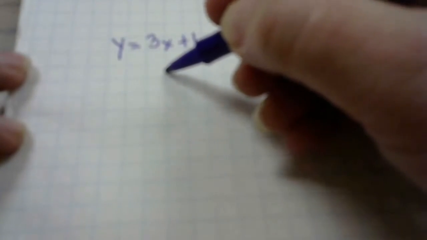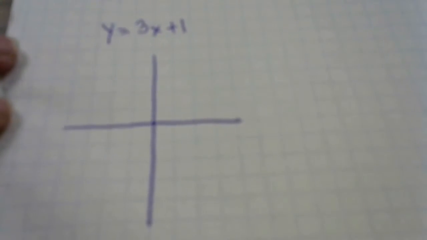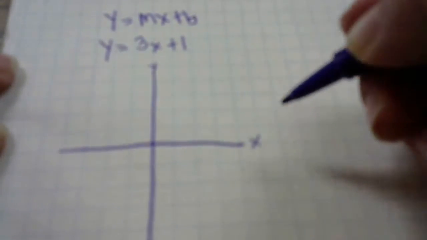All right, so what we're going to do is they're going to give us a linear equation. So we're going to have y equals 3x plus 1, okay? I'm going to draw a little coordinate plane right here. Now, what we do know about this is that it's really y equals mx plus b. And we know that b right here is where our line is going to pass on the y-axis. So this is my y's, and this is x, right?